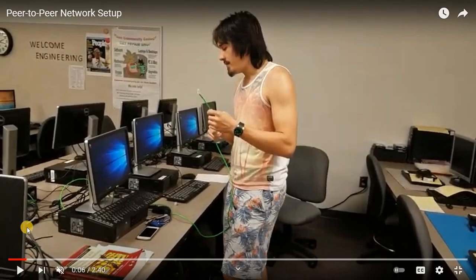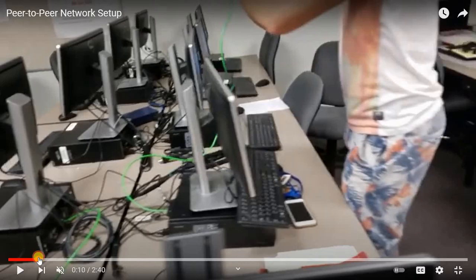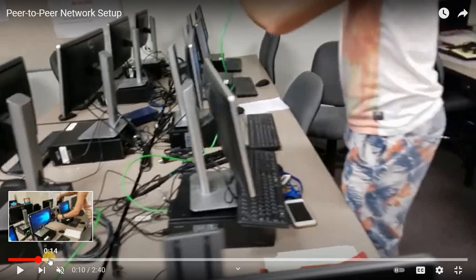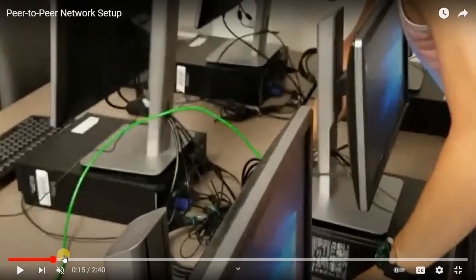Okay, so that's peer-to-peer. So you put the LAN cable on one endpoint of the computer, and then the other end of the LAN cable to the other computer. Okay, so that is one LAN port to another LAN port.